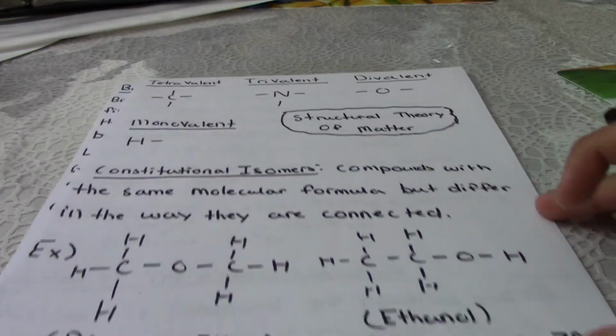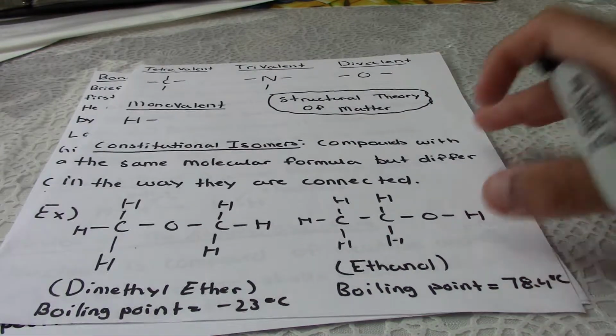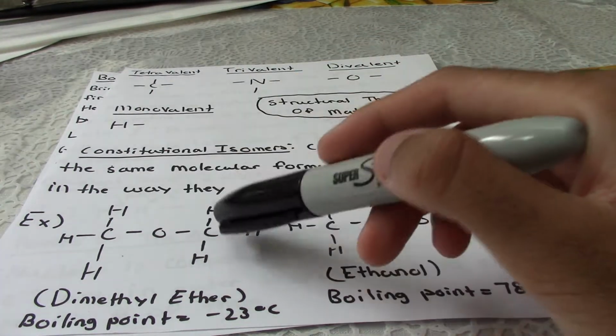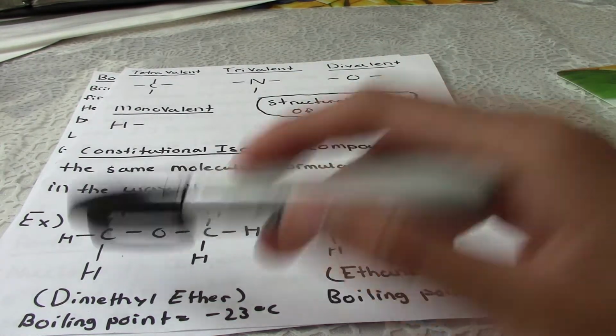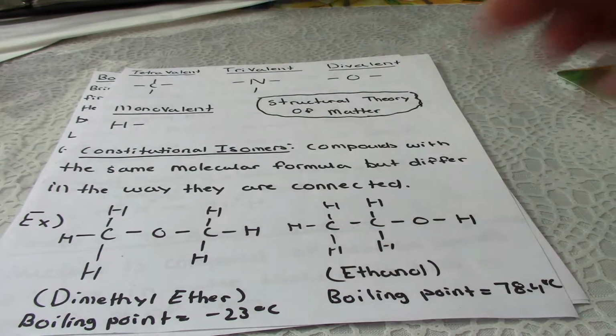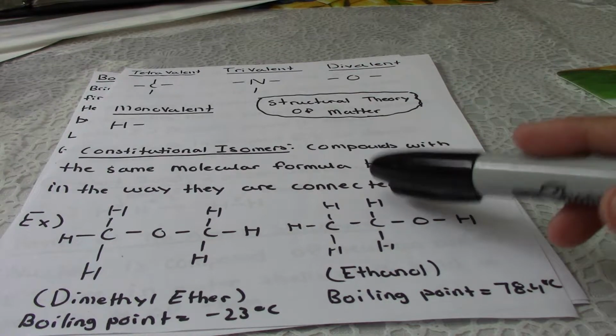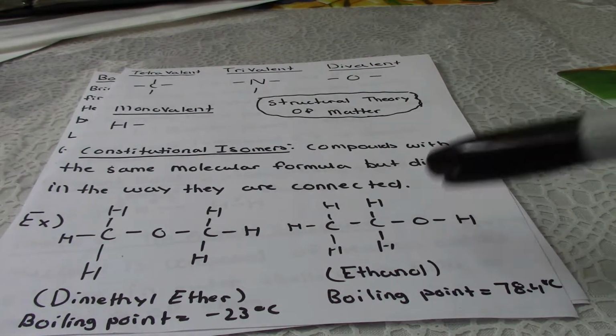So a prime example of that is something right here. I have a dimethyl ether, so I have 2 carbons, 1, 2, 3, 4, 5, 6 hydrogens, and 1 oxygen. And then I have something called ethanol here. The exact same thing. I have 2 carbons, 1, 2, 3, 4, 5, 6 hydrogens, and 1 oxygen.